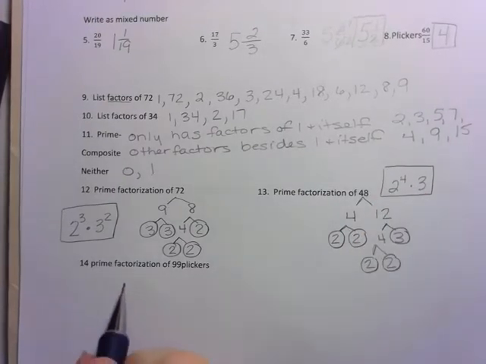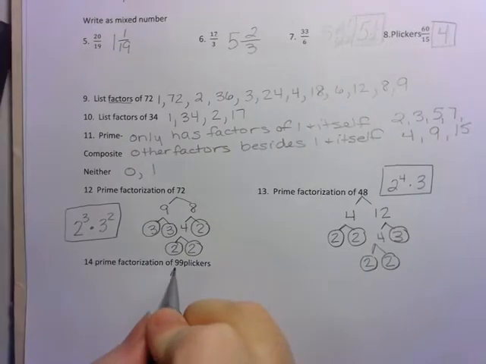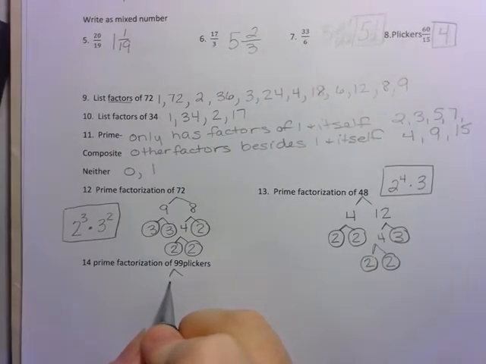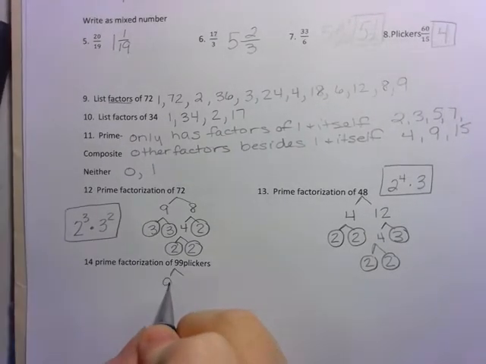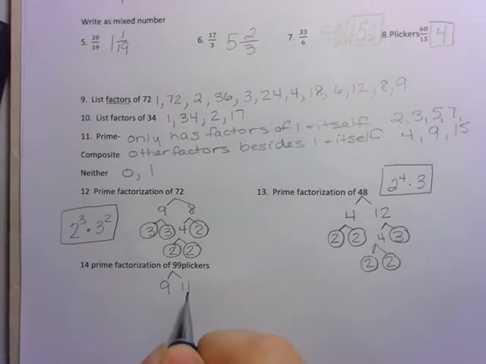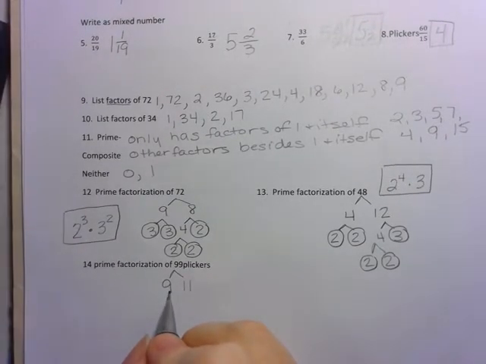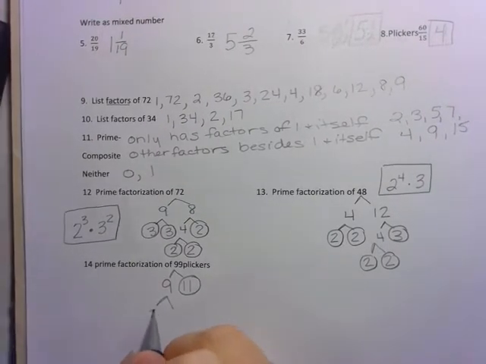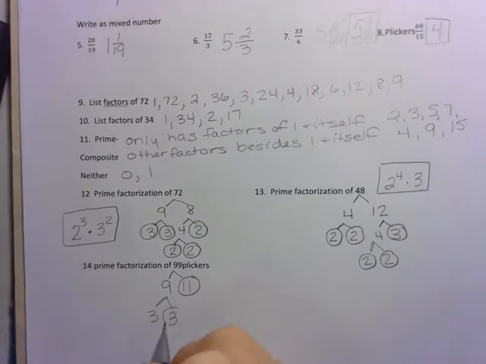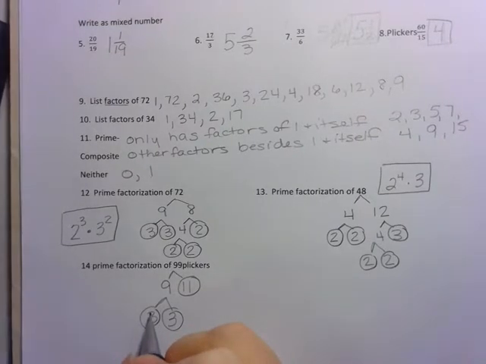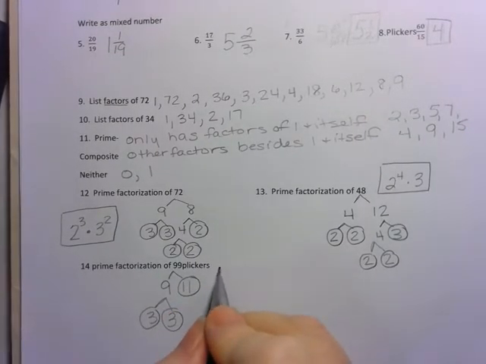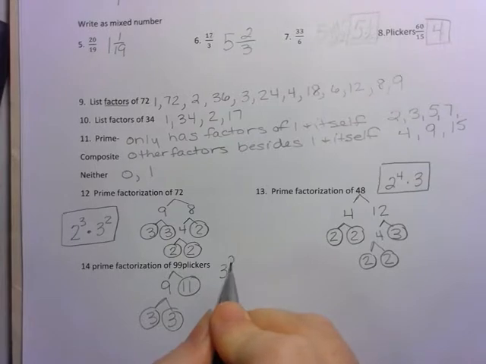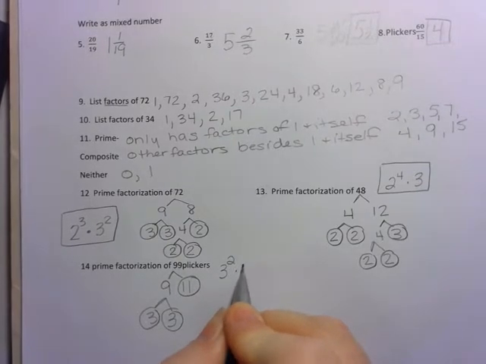The prime factorization of 99, I'm going to start with 9 times 11. 9 is not prime, but 11 is. And 9 breaks down to 3 times 3. So my prime factorization of 99 in exponential form is 3 squared times 11.